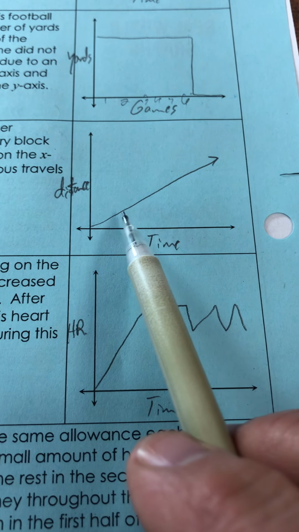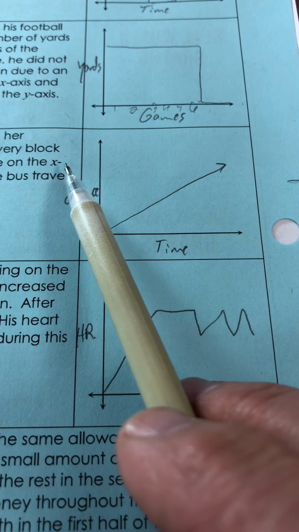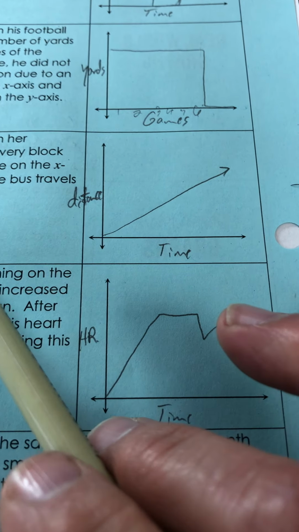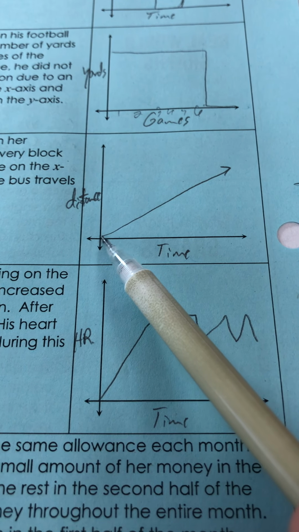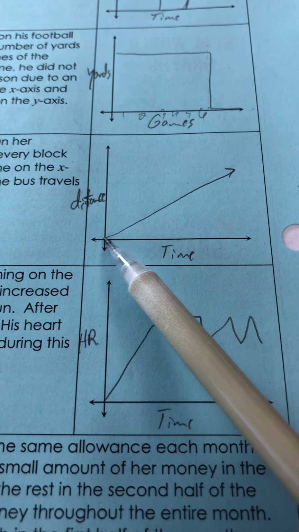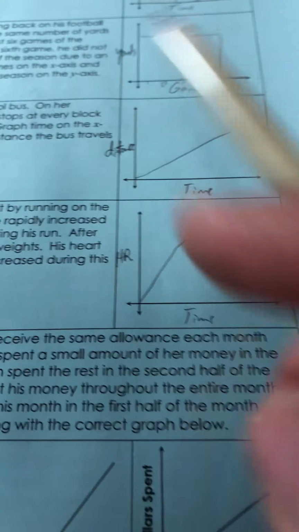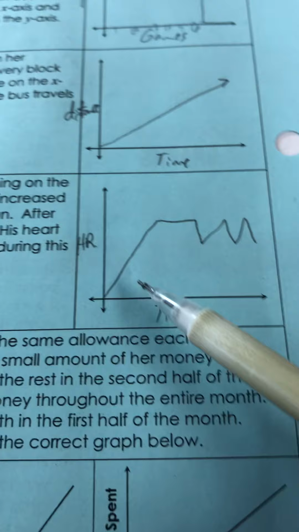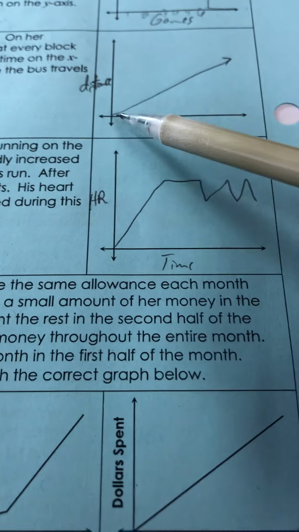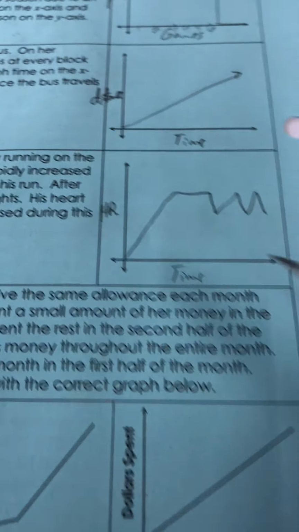Alice drives a school bus. Graph the time and the total distance the bus travels. So total distance the bus travels just keeps getting further and further. So that's just a general one. They're trying to trick you up with some of the other stuff, stopping and going. This is just distance. It's not speed.